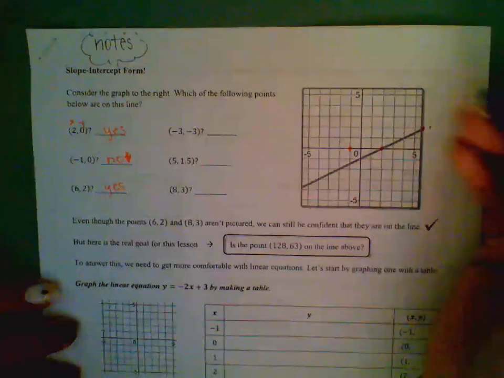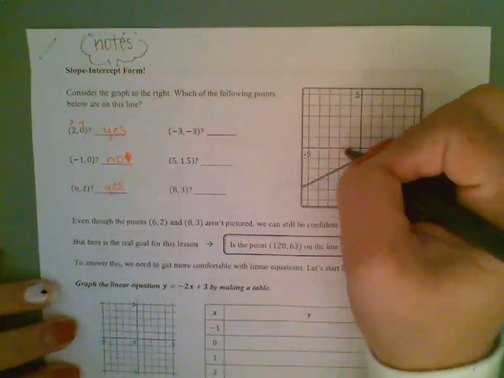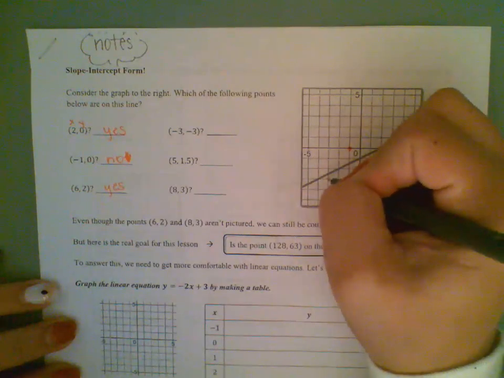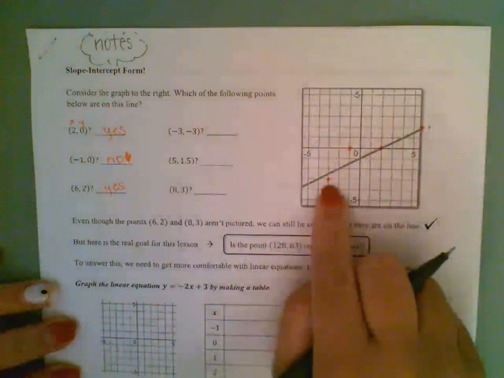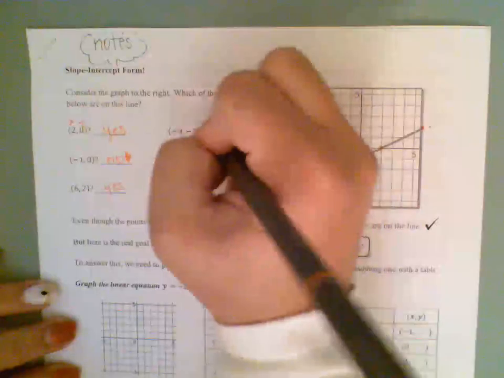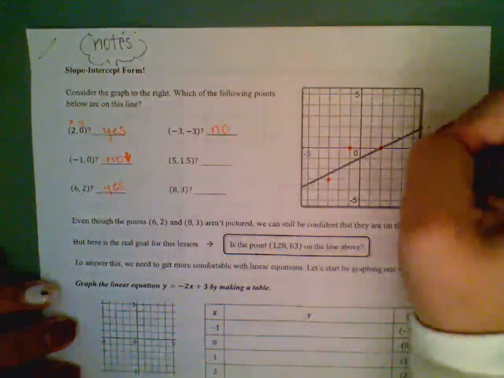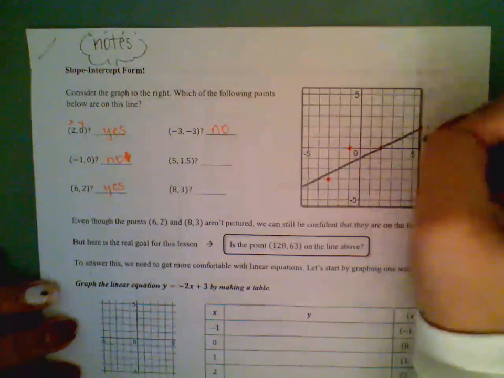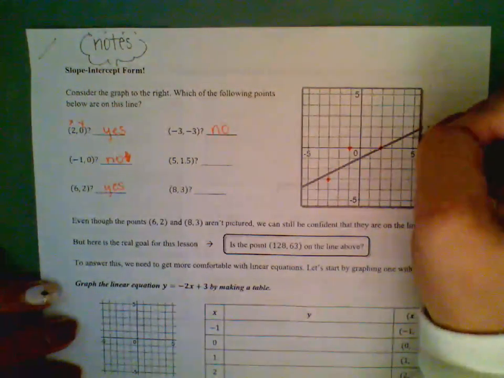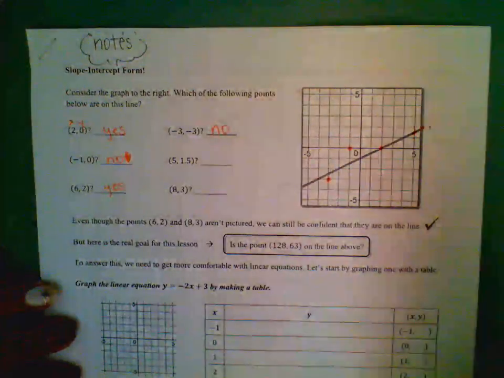Okay, so you should have figured out that (-3, -3) is right here. So it's close to the line, but it's not on the line. (5, 1.5). Well, this is 1, and that's 2. So 1.5 is right there. So I'm going to say yes, that is on the line.